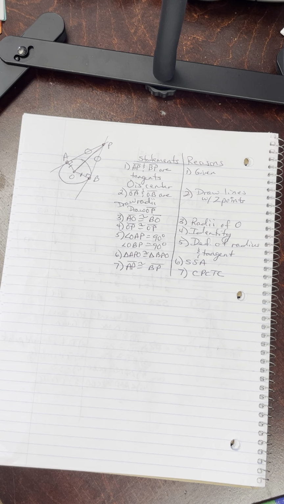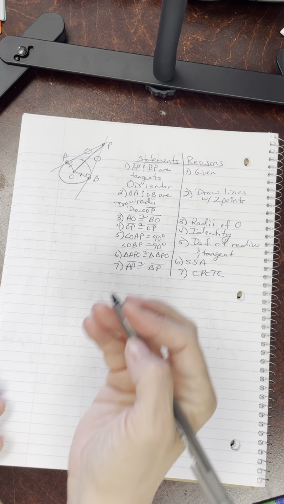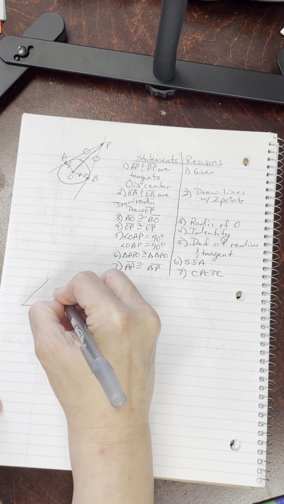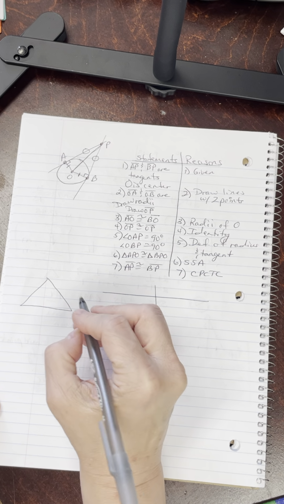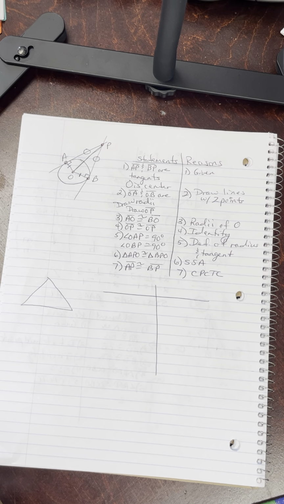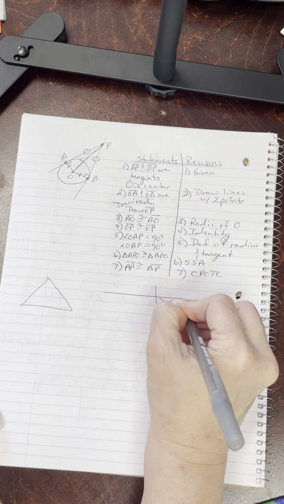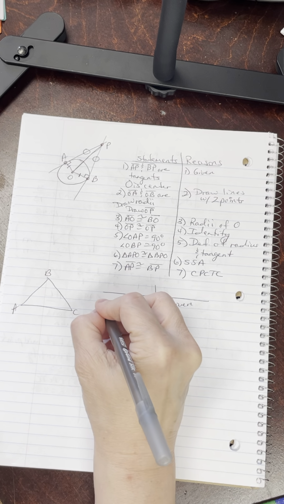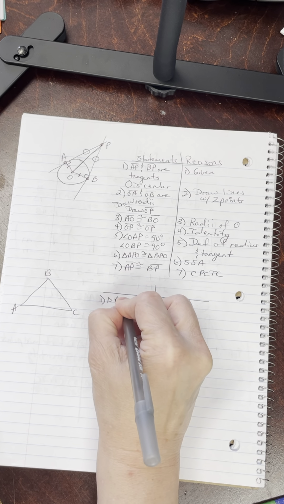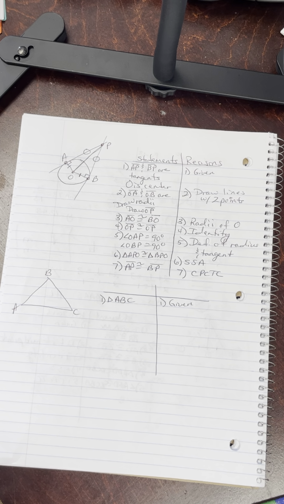Example 3. Prove that the sum of the measures of the angles of a triangle is 180 degrees. So we have a triangle. We still have our statements and reasons. And our first is obviously going to be the given. Let's label these A, B, and C. So my first given is that I have triangle ABC. It's not isosceles or anything special. And we're proving that, so I can't really mark that all three angles are 180. I can't mark that.